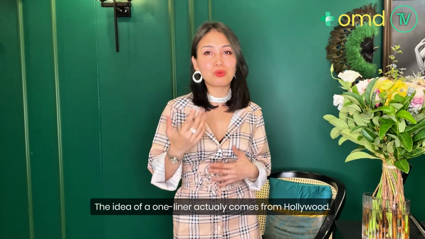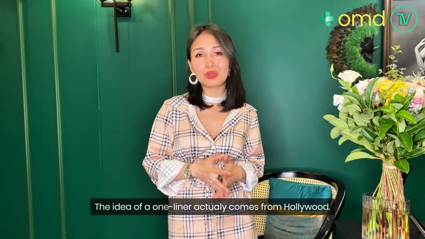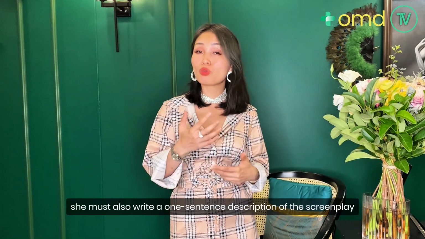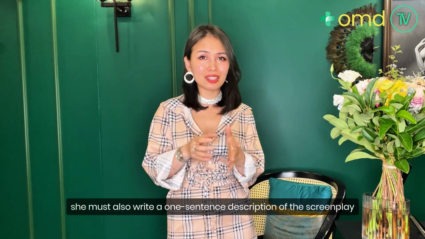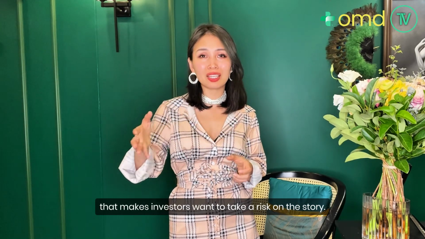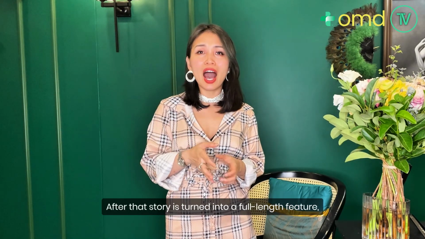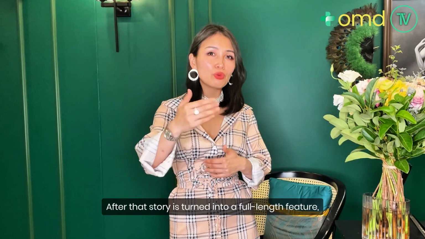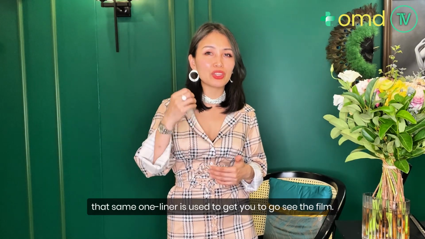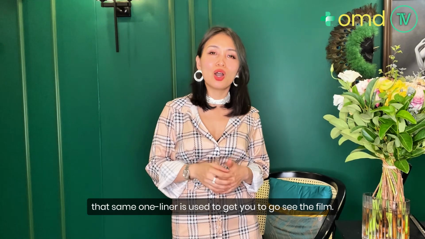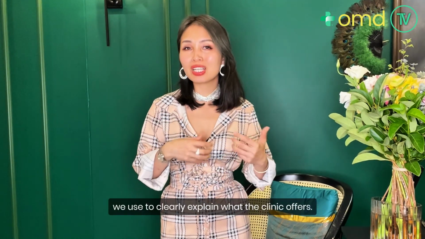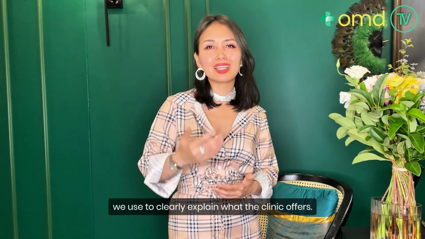The idea of a one-liner actually comes from Hollywood. When a screenwriter writes a film, she must also write a one-sentence description of the screenplay that makes the investor want to take the risk on the story. After that story is turned into a full-length feature, that same one-liner is used to get you to go see the film. A one-liner is a concise statement we use to clearly explain what the clinic offers.